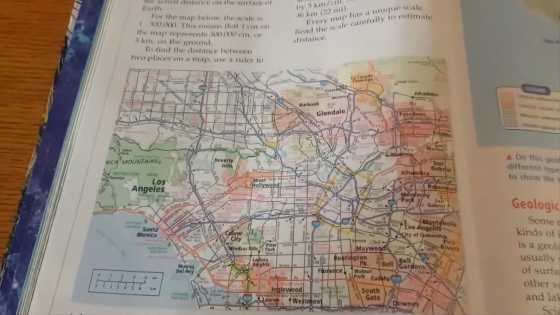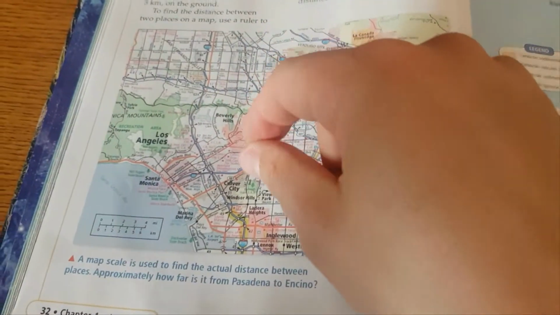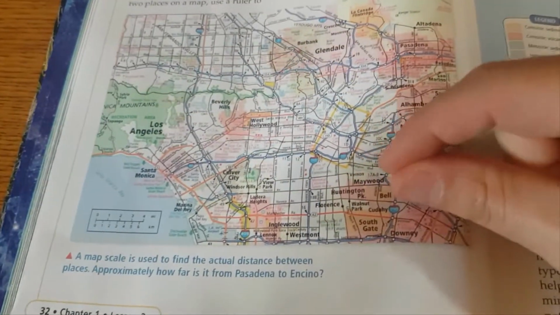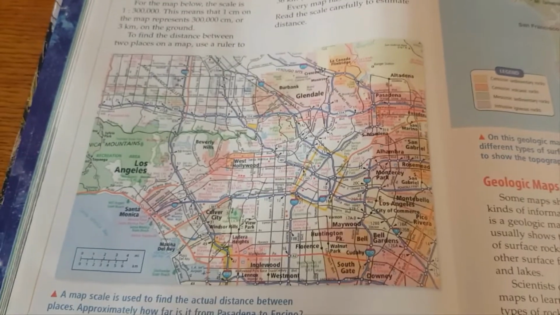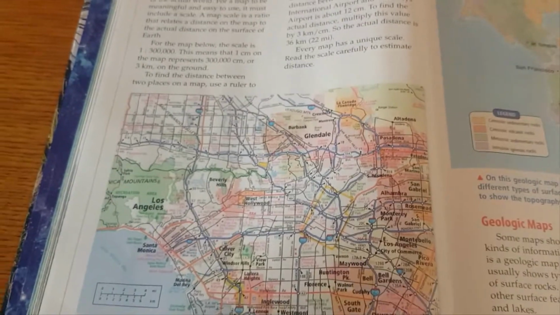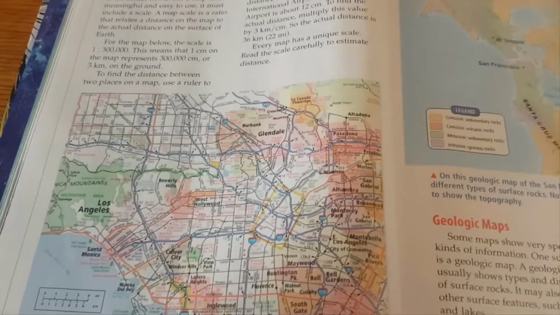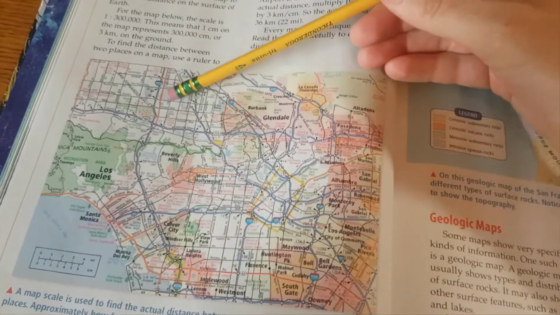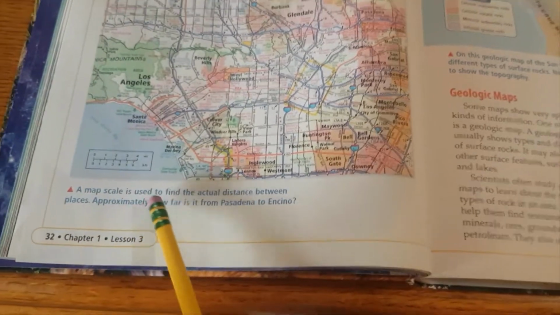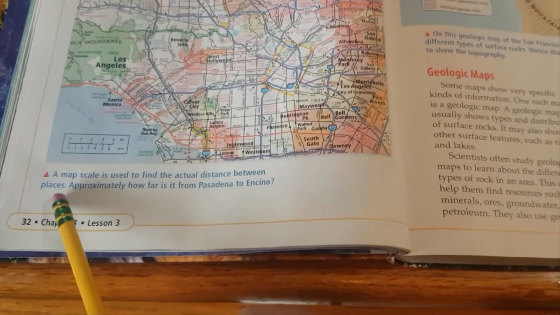Now, on a phone, you pinch or you spread to zoom in and out. The scale changes every time you pinch and every time you spread. So the scale is always changing on a phone or a tablet or something like that. Okay, we don't need to use any of these specific numbers for our notes, but we just need to understand how a small distance on a piece of paper can actually be a big distance in real life. A map scale is used to find the actual distance between places.